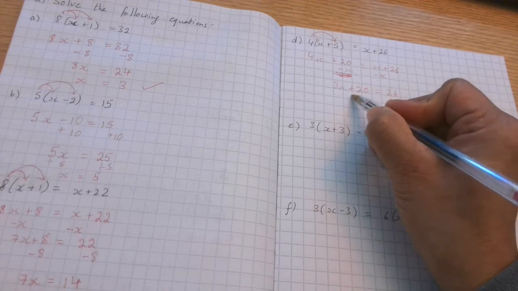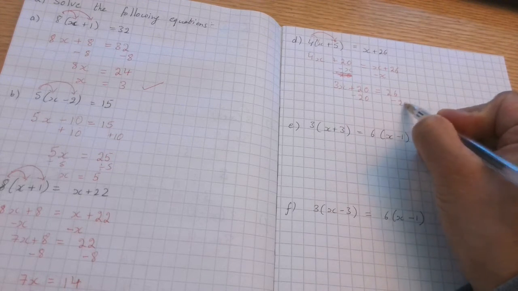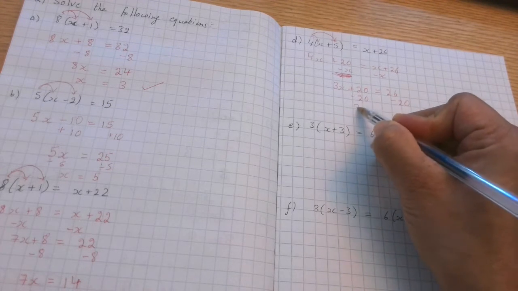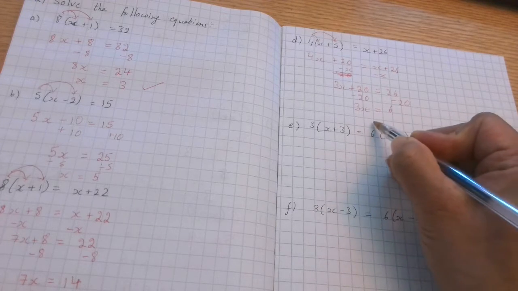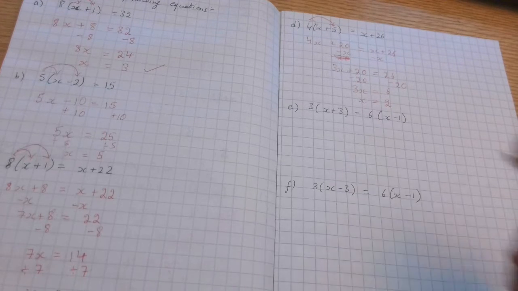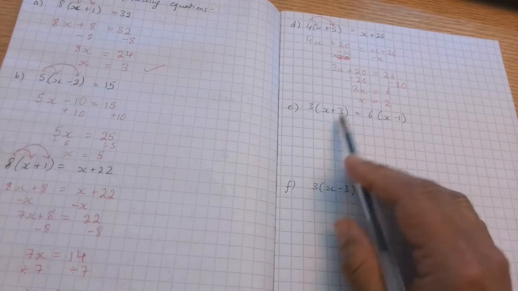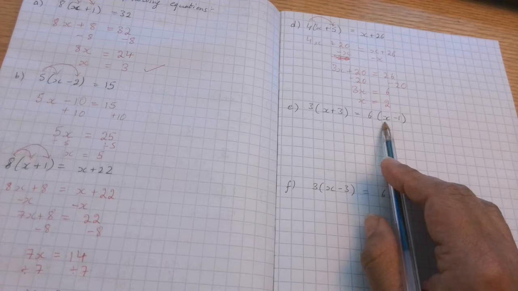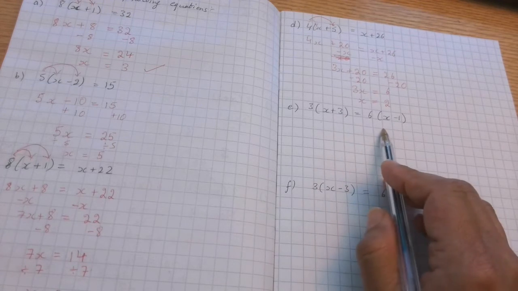And now you take away 20. So you have 3x equals to 6. Therefore, x equals to 2. Let's have a look at the next one. We have brackets on both sides of the equal sign.